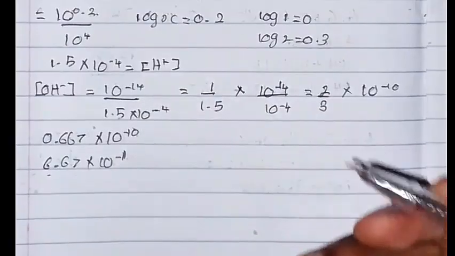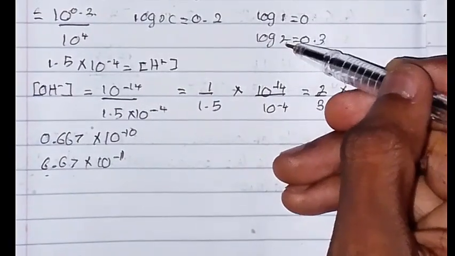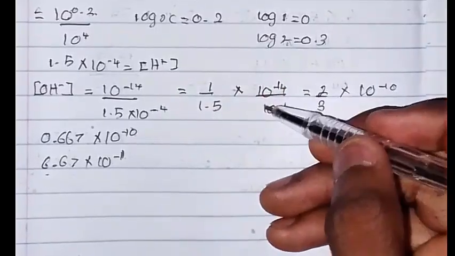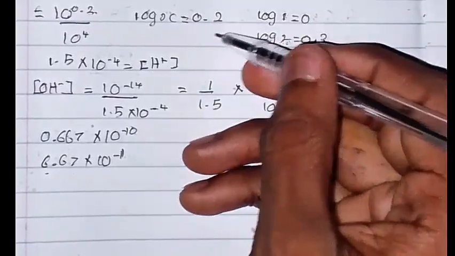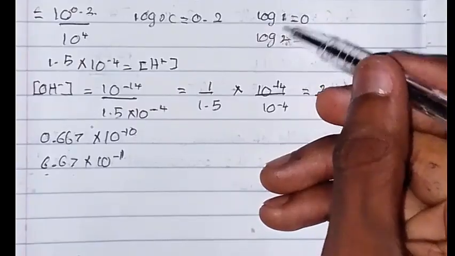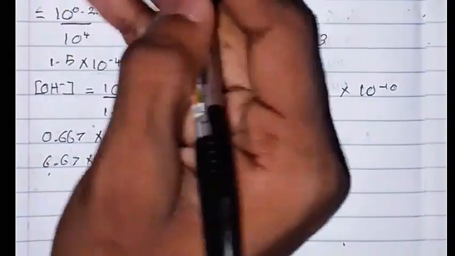And our closest answer here is option B. The reason here is 6.3 and here is 6.67 is because for 1 and 2 we only gave an average, which is not exactly 1.5, that is in between, that's 0.2. But since we don't have any value for 0.2, we have to pick in between. But our answer still remains approximately correct.